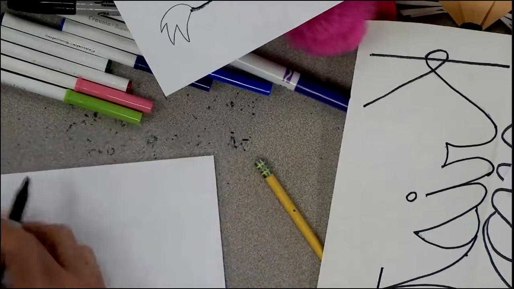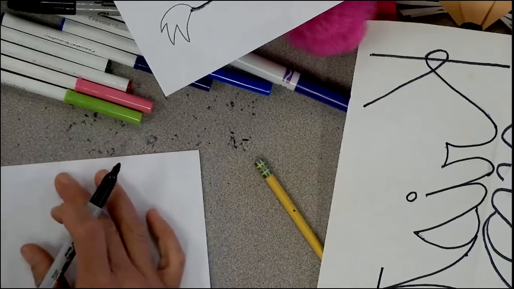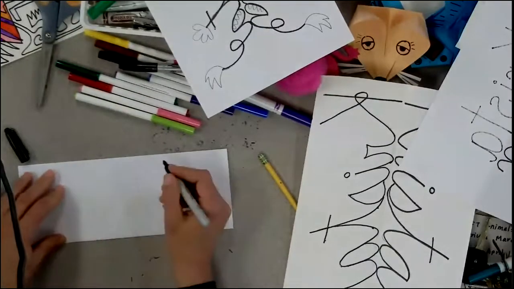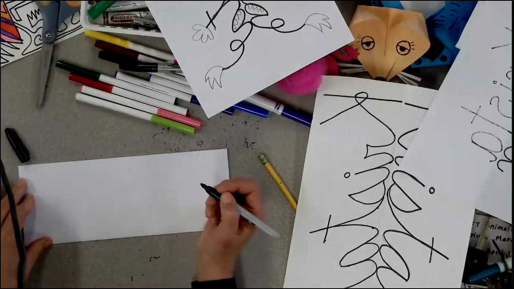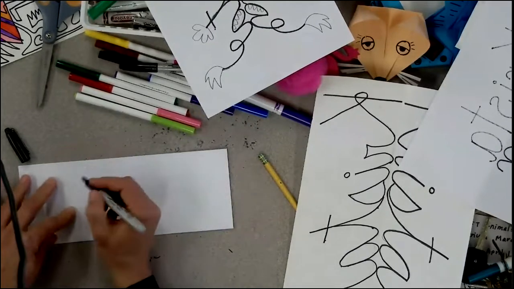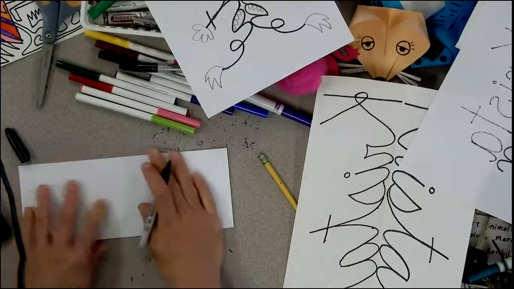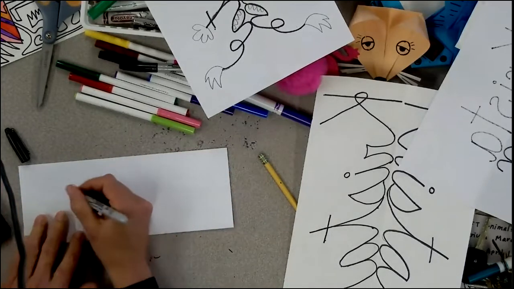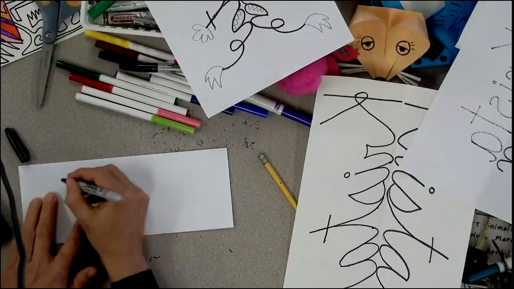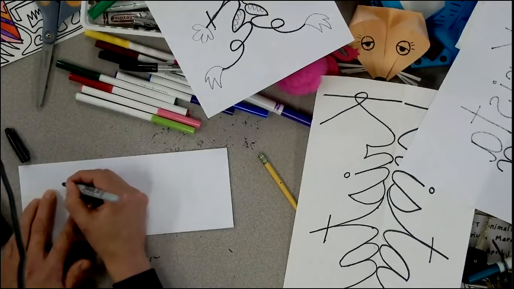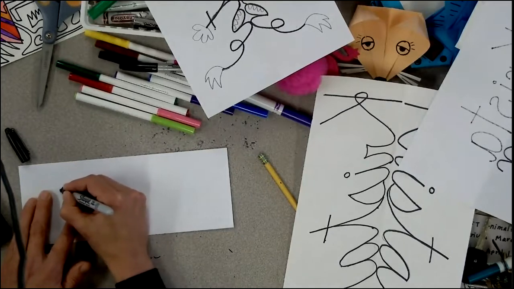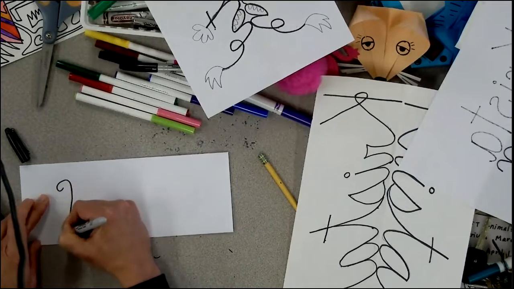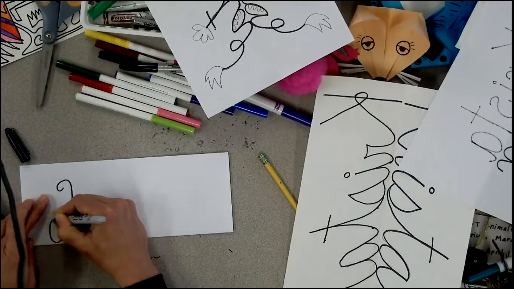So what I want to do now, I can see it clearly. You can't see it right now in the video, maybe just a little bit, but if you can't see it clearly as you're pressing down and looking through the paper, you can take it to a window and hold it up to the window, and it will allow you to see it better. But what I'm going to do now is trace over my name, and I'm going to do this with my Sharpie.